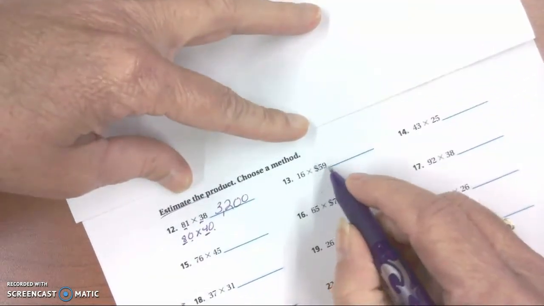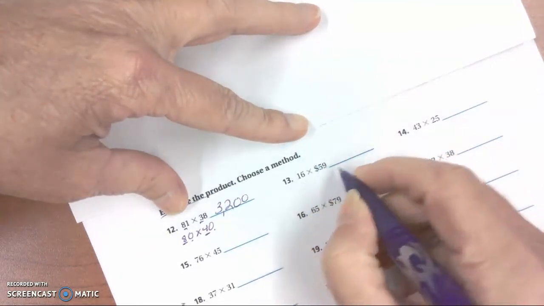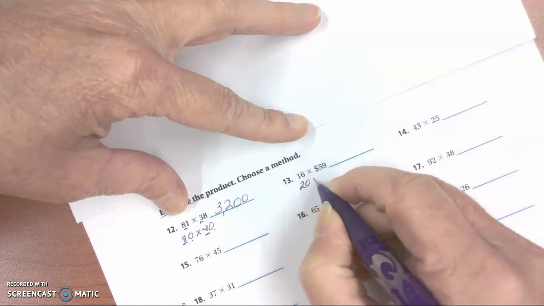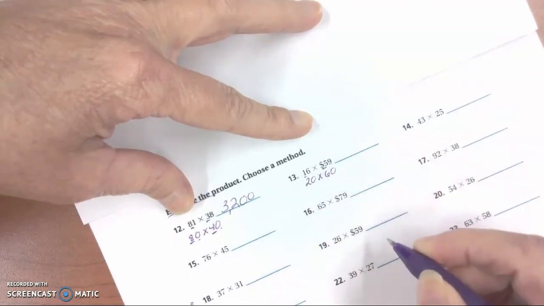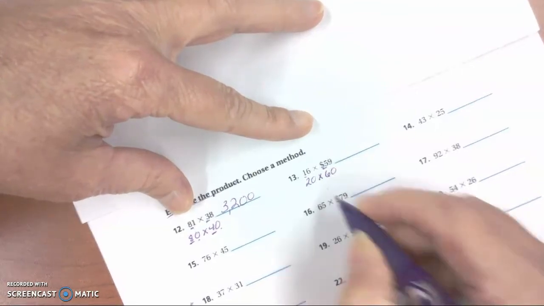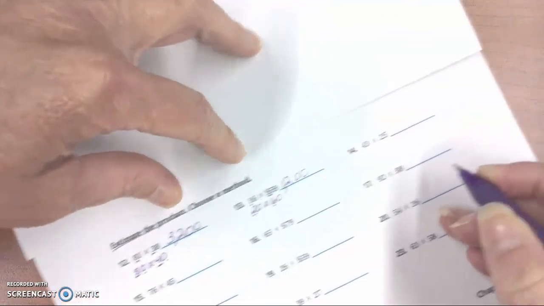For the next one, I have 59 times 16. So I'm going to once again round to 20 times 60. So I'm rounding each of these factors to the closest 10. And I have 2 times 6, which is 12, and annex 2 zeros, so 1,200.